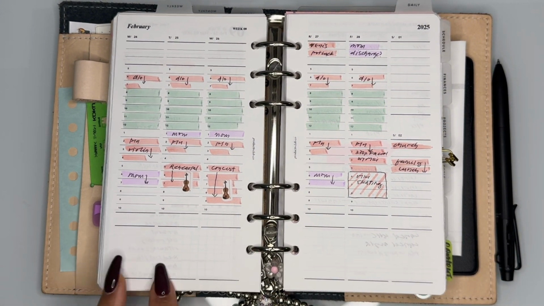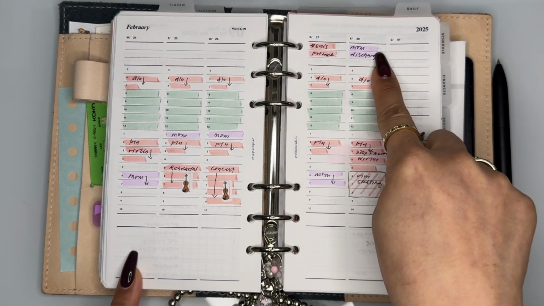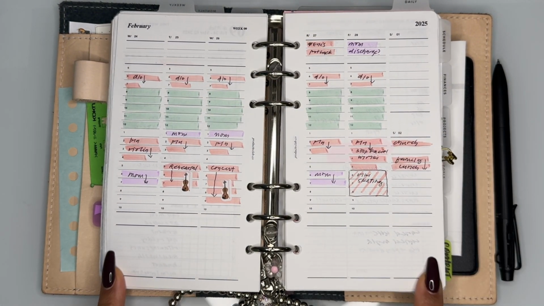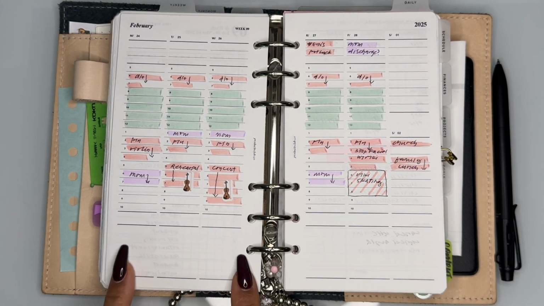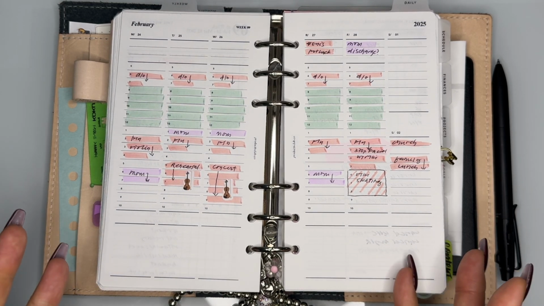And then you have the bottom space. I've seen people use it for reminders, like I'm doing up here, and put meal plan up here, or they put it down here. Now, for me, I put my meal plans down here just because I just cook dinner in my house.